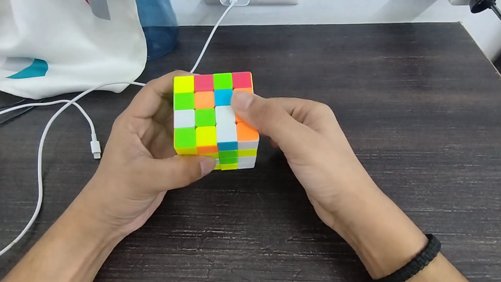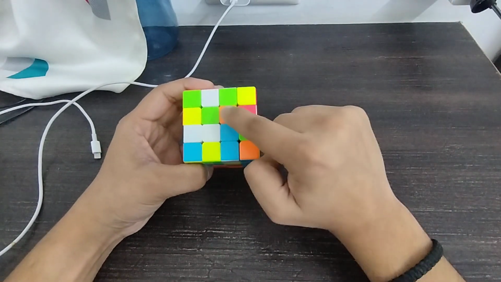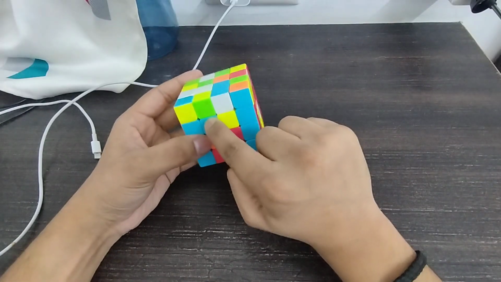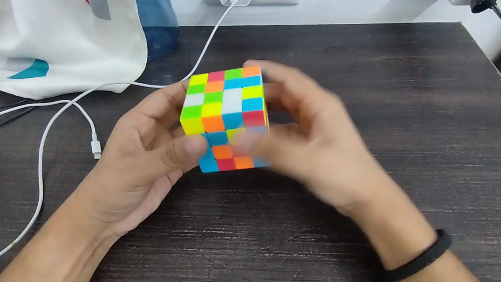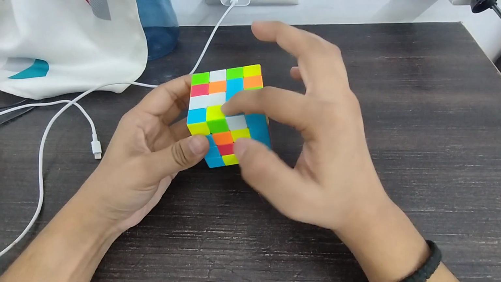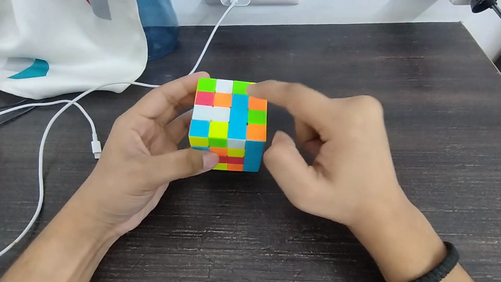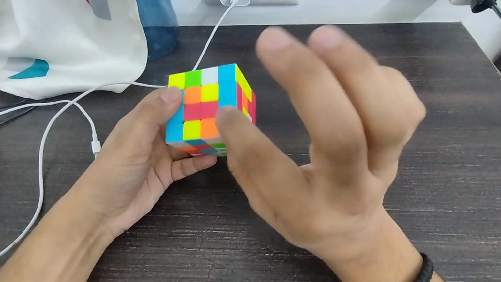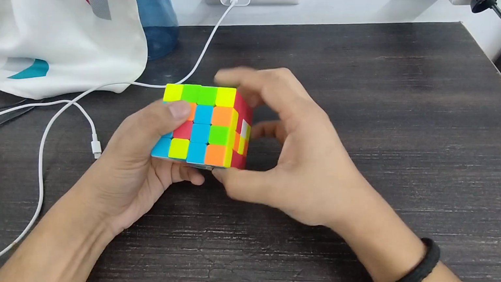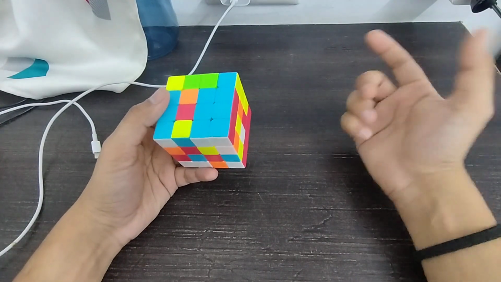I will load the container onto the ship. So one container is loaded. I need to load another container, which is right here. I will make a U prime move, load this container also, and my one ship is completely done. Now my next task is to bring that ship into its correct harbor. Okay, done. So my first ship is done.